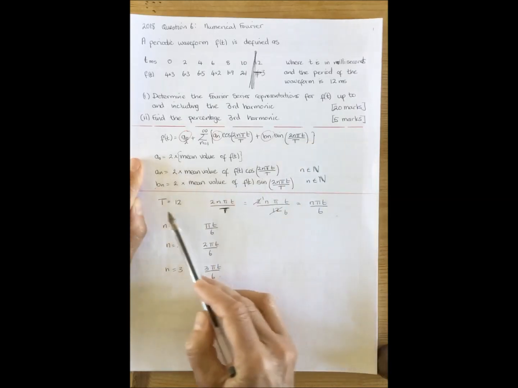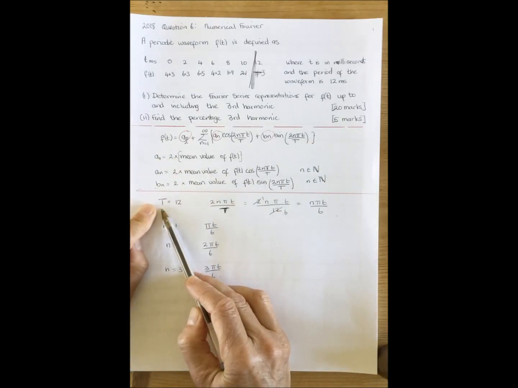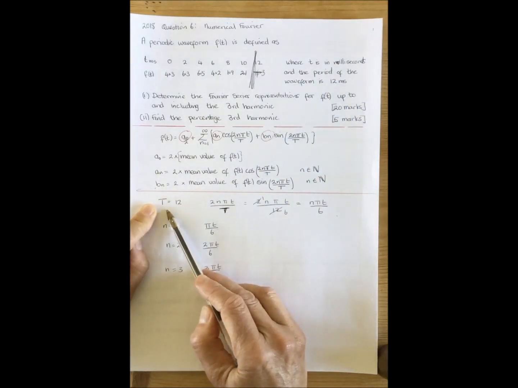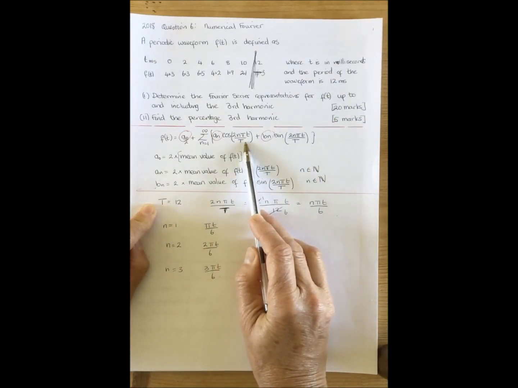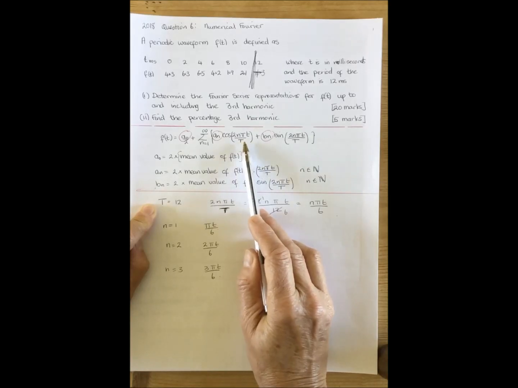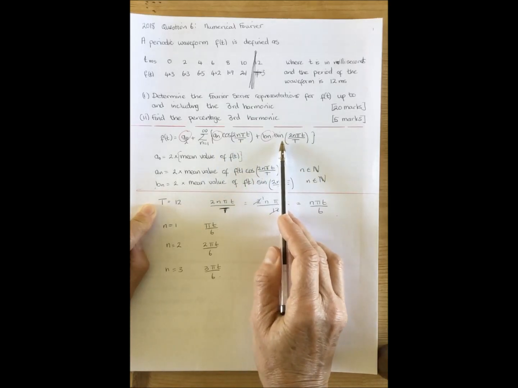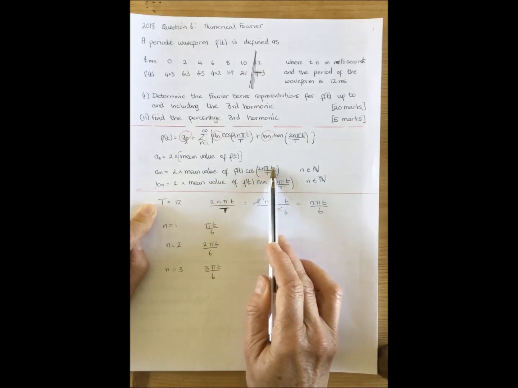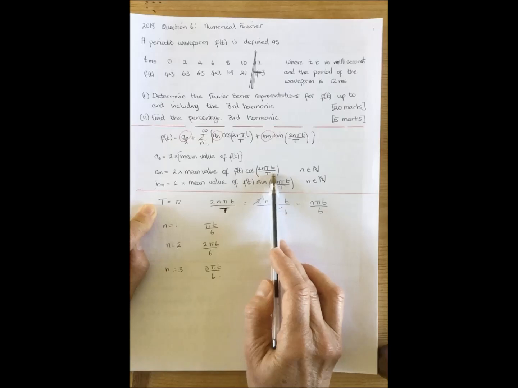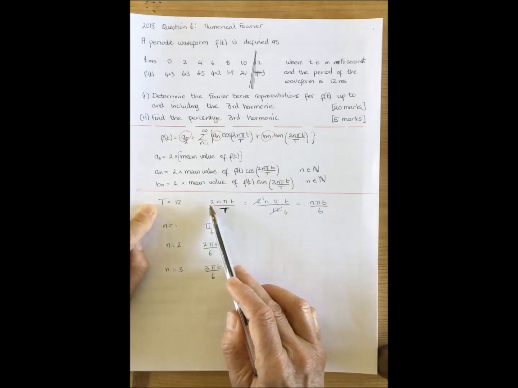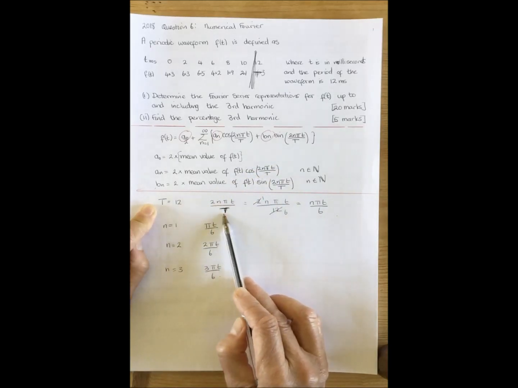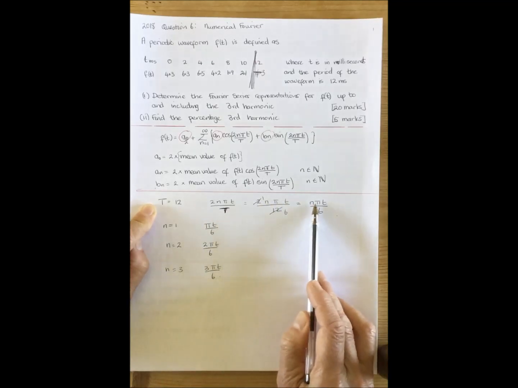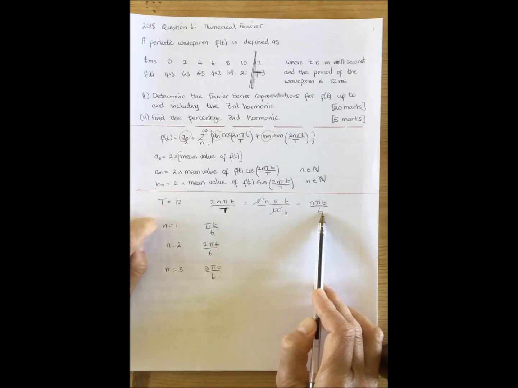So now we're starting the answer. The periodic time is 12. That means capital T is 12. And I'm looking at the angles because I'm going to do this as a table and I need to get the headings of the table right. So to get the an's, I'm going to have to use cosine 2n pi t over capital T. So now I need to sort out this angle here. It's 2n pi t over capital T. But capital T is 12, so it's 2n pi t over 12, which is n pi t over 6.